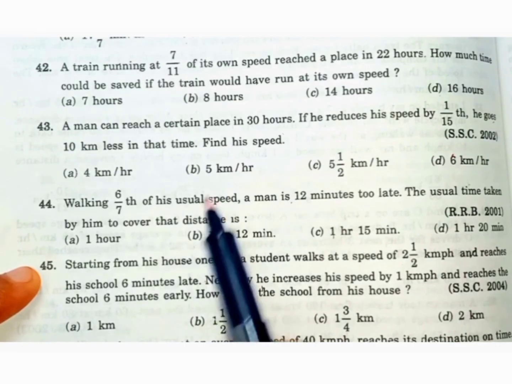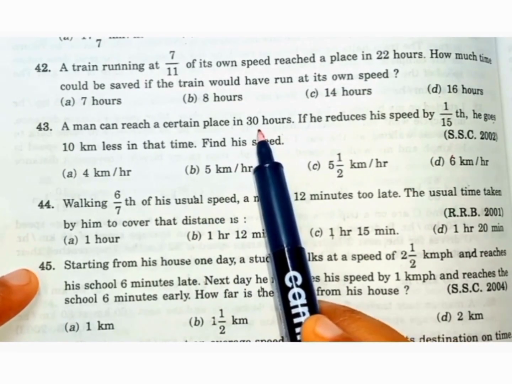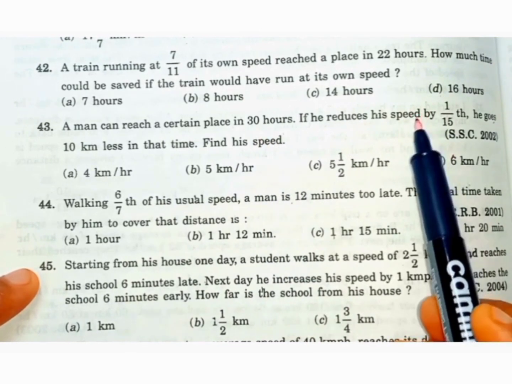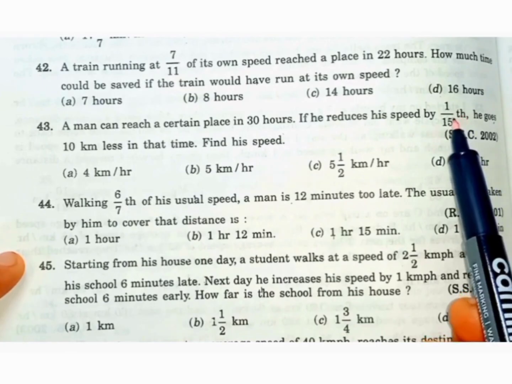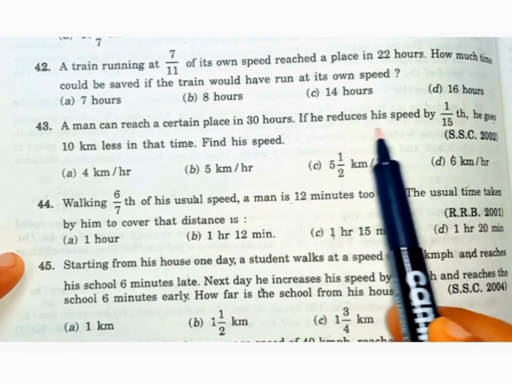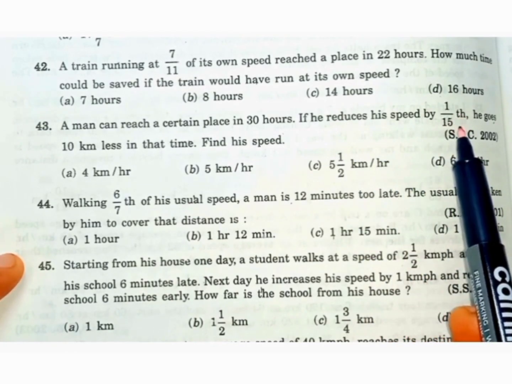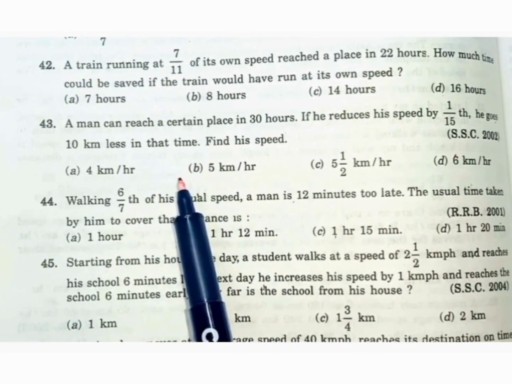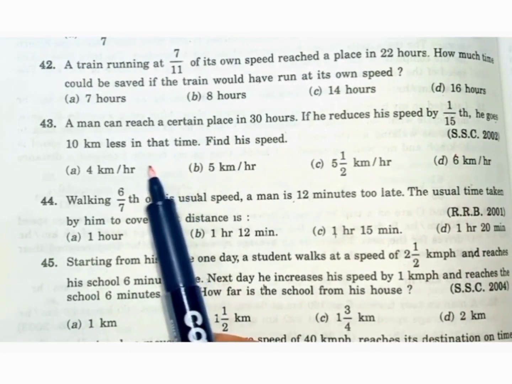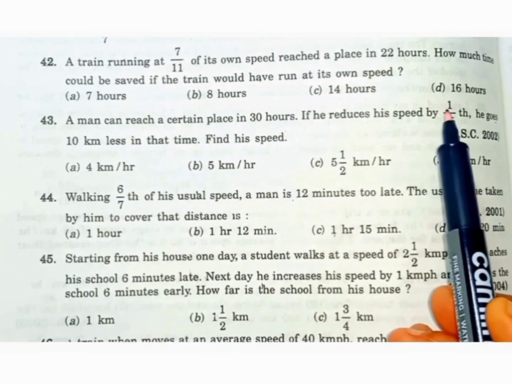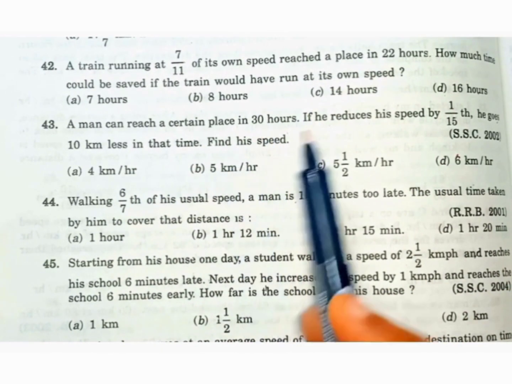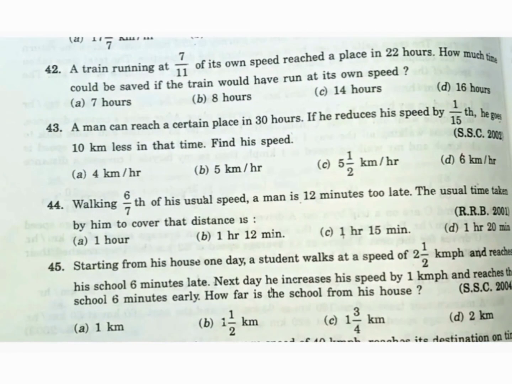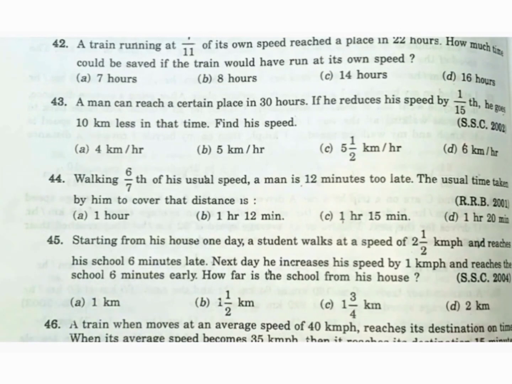The question is about, they have given the information regarding time. They have not given the direct speed, but they have given the reduced speed, that is 1/15. If he reduced his speed by 1/15, he goes 10 km less. So they have given how much is the difference in the distance if he is going to reduce his speed for the time of 30 hours. Okay, and the question is find the speed. So I'll try to solve this.